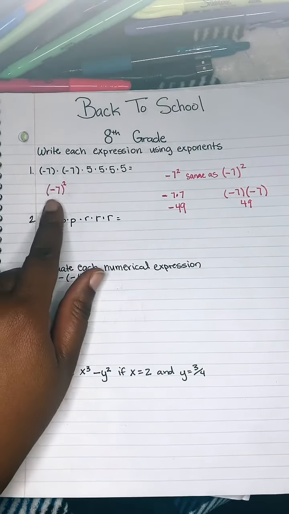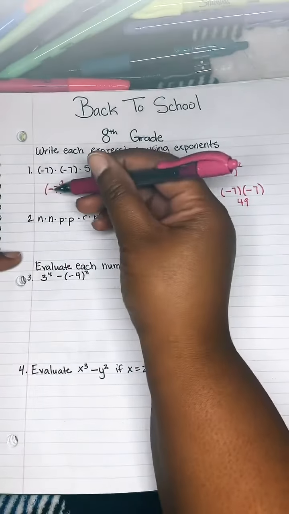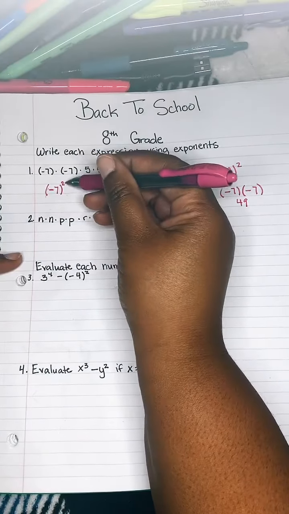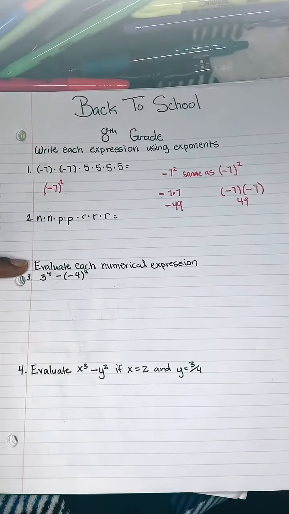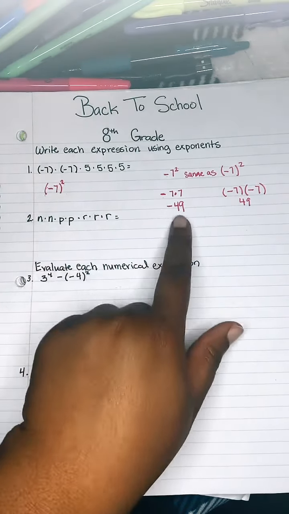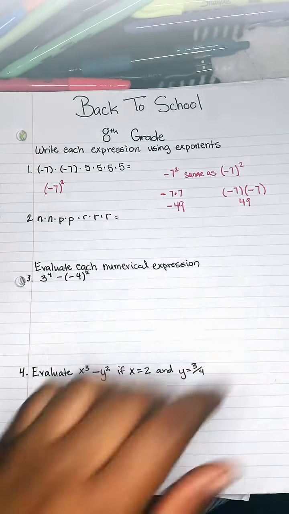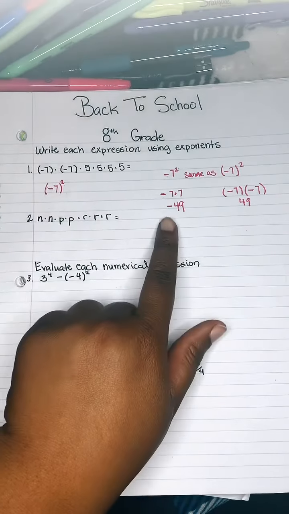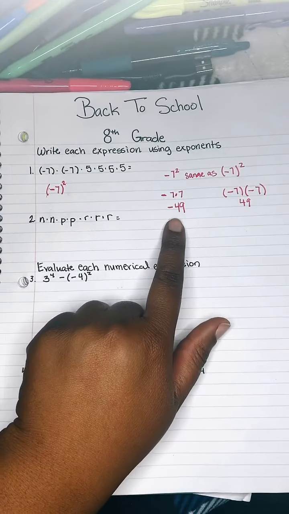So if I did not put these parentheses and squared, my answer would be wrong. I know, in my head I'm like, what? This is so tedious, right? It's so tedious. But if you understand this, especially when you make it to money, right? I don't want no negative $49 in my bank account.